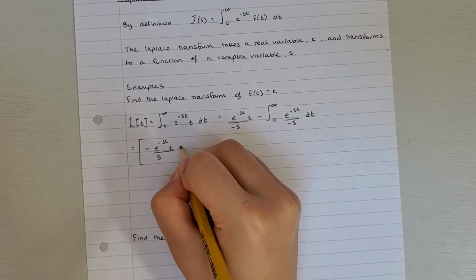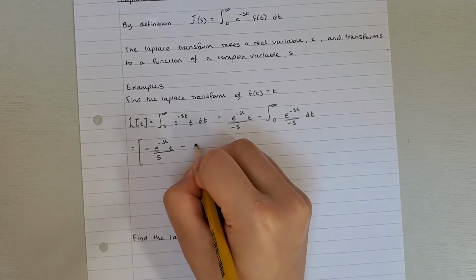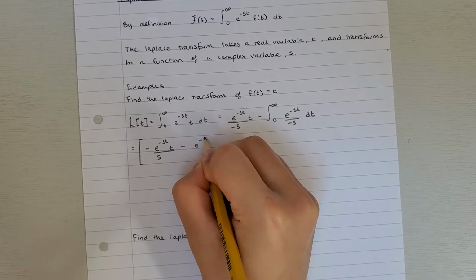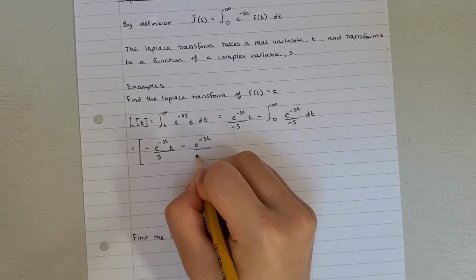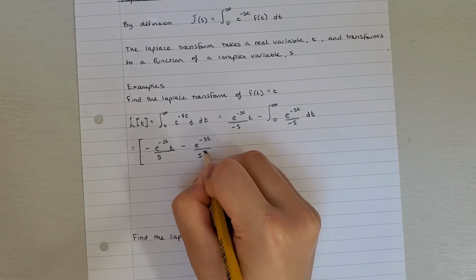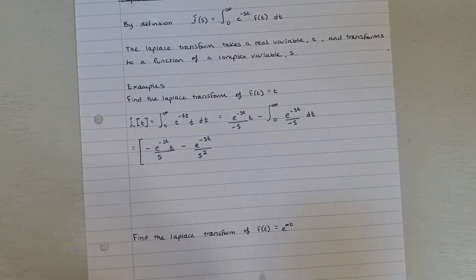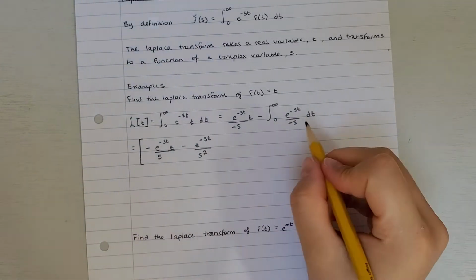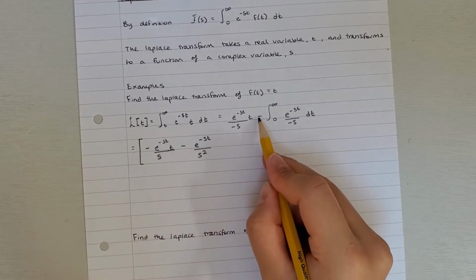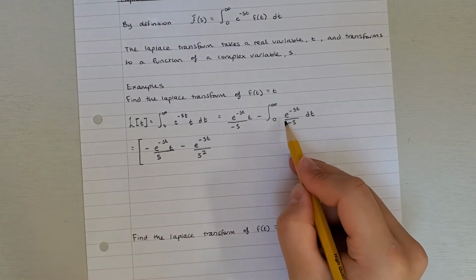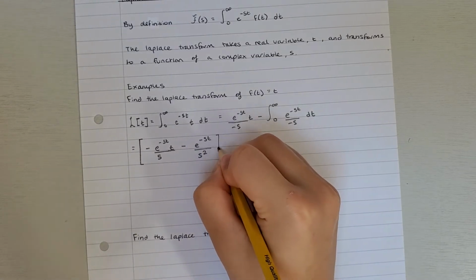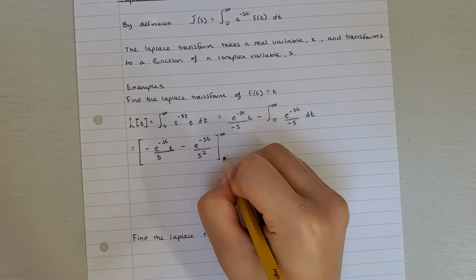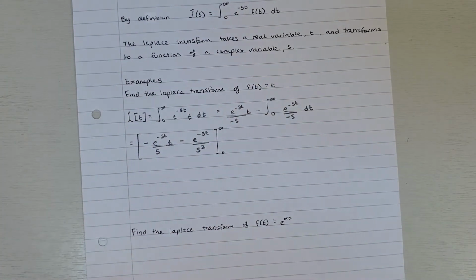And then we also have negative e to the negative st over s squared, because you drop another s down. It's negative because we have a negative here, so negative times negative makes positive. Of course we close that bracket, with infinity and 0.